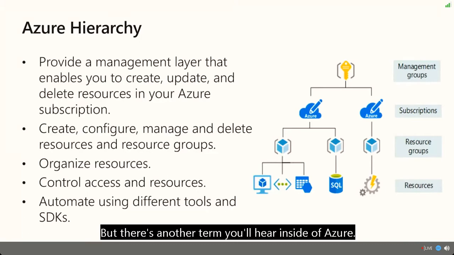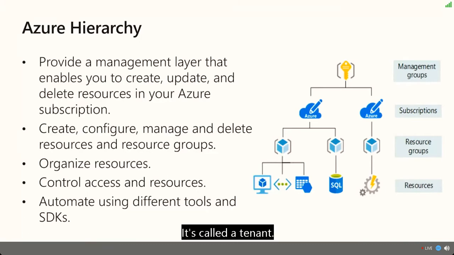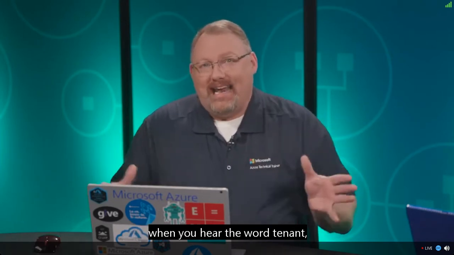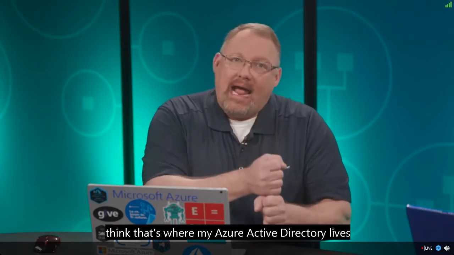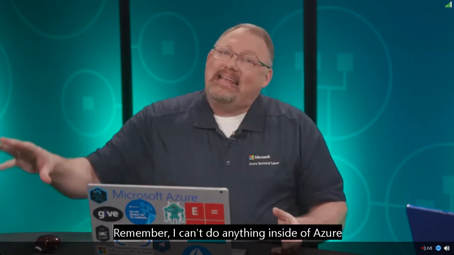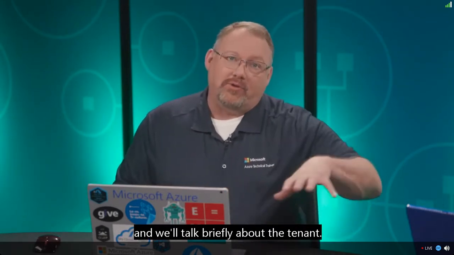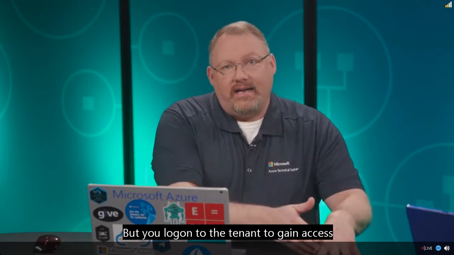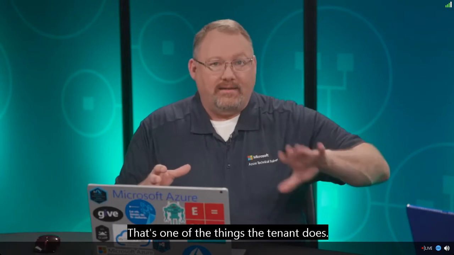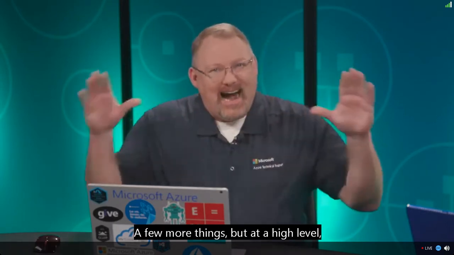But there's another term you'll hear inside of Azure. It's called a tenant. And tenant and subscriptions get used interchangeably all the time. Folks, they are very different terms. When you hear the word tenant, think that's where my Azure Active Directory lives, because that's where it does live. It's what you authenticate against. Remember, I can't do anything inside of Azure until I first log on. And in Module 3, we'll talk about Azure Active Directory, and we'll talk briefly about the tenant. But you log on to the tenant to gain access to your subscriptions. We'll talk more about that in Module 3, but it's important you understand we have to log on somewhere. You're going to be logging on against the tenant. And that's one of the things the tenant does. There's a few more things, but at a high level, that's what you need to keep it straight.